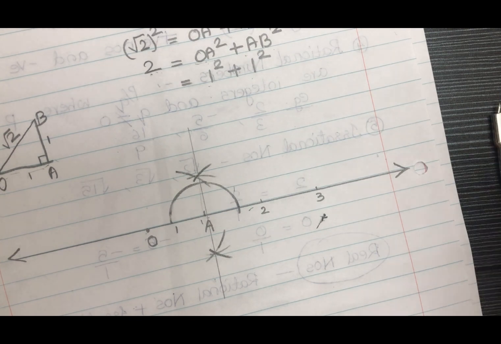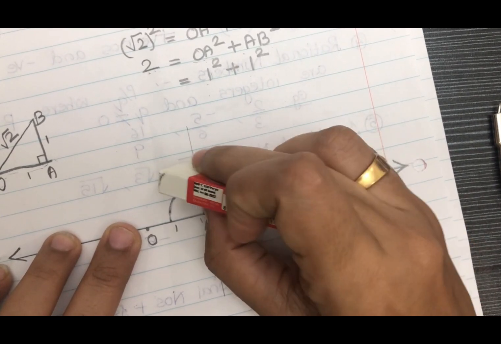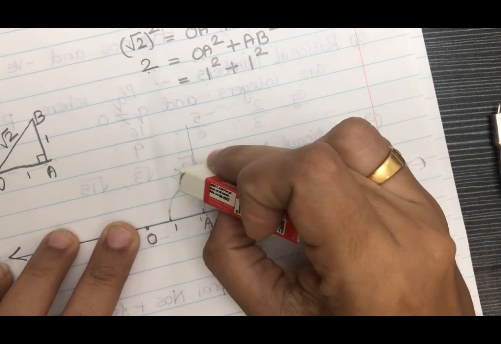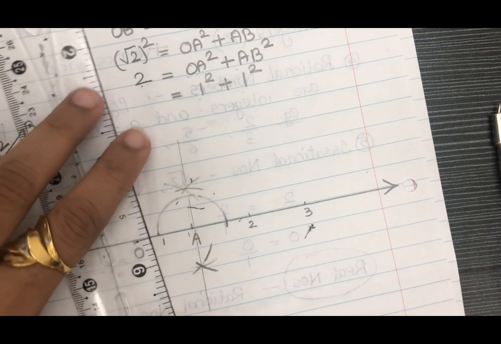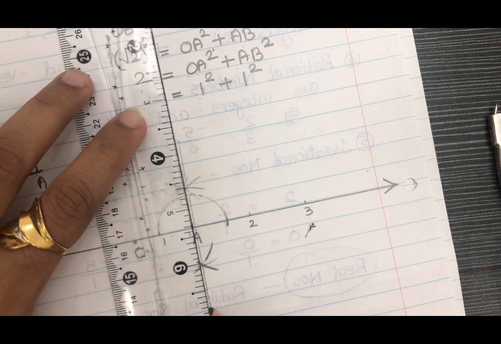Now you can erase this part, the arcs and all. You just need this perpendicular line.